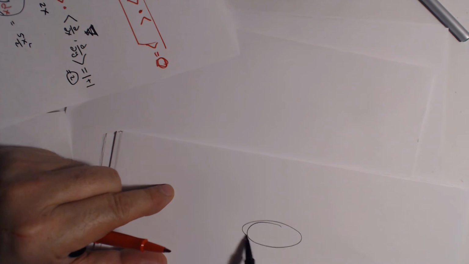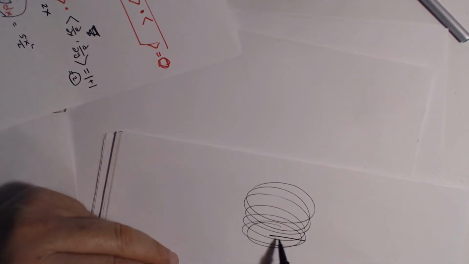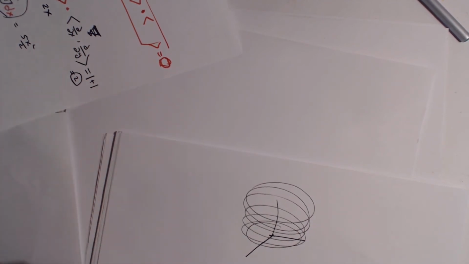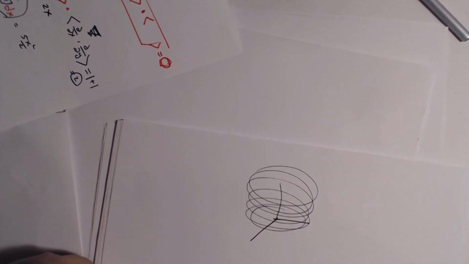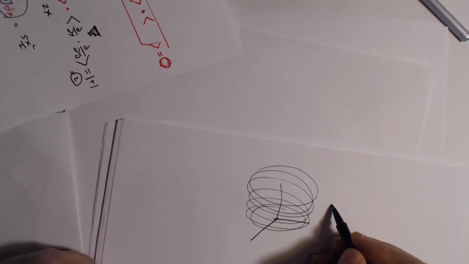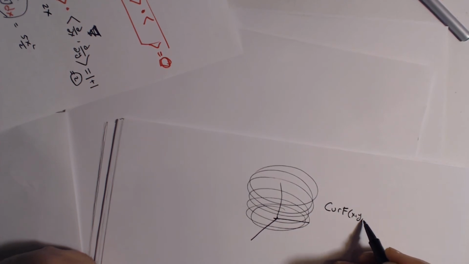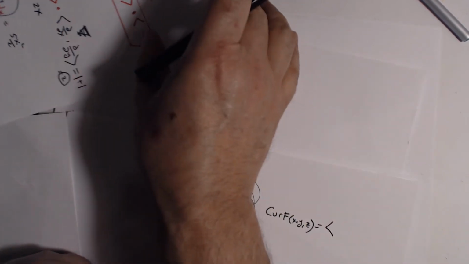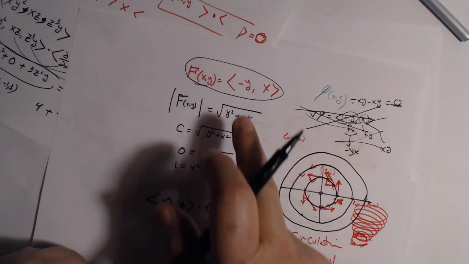When you talk about curl, it has an x, y, and a z. Curl is always going to happen in 3 dimensions. But somebody said, what happens if it's in R2? Then you have to make your z component 0. Therefore, for the curl of a vector field, do you want to do the rotation one, which is right here?